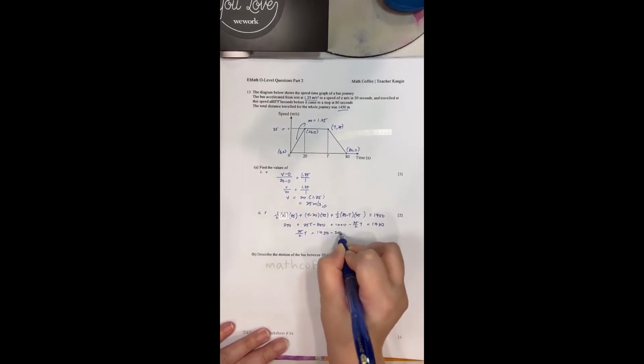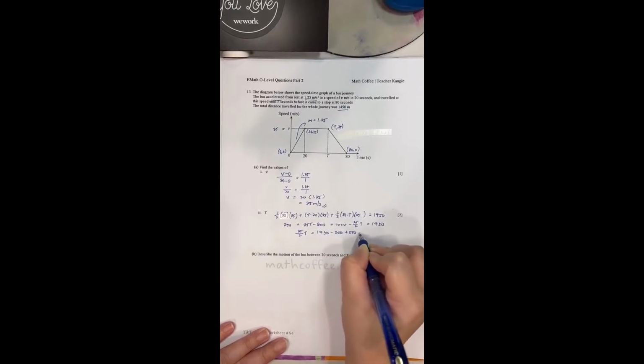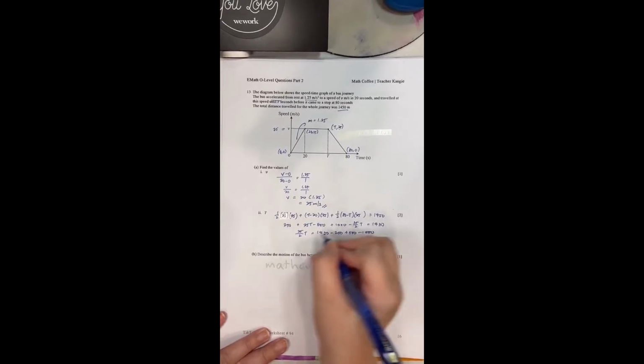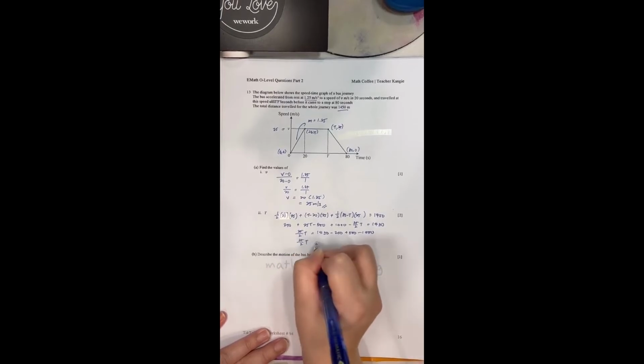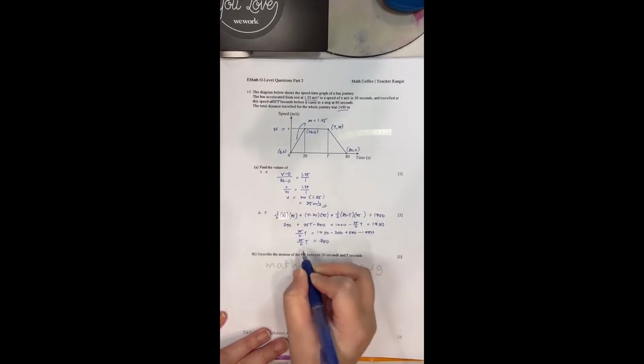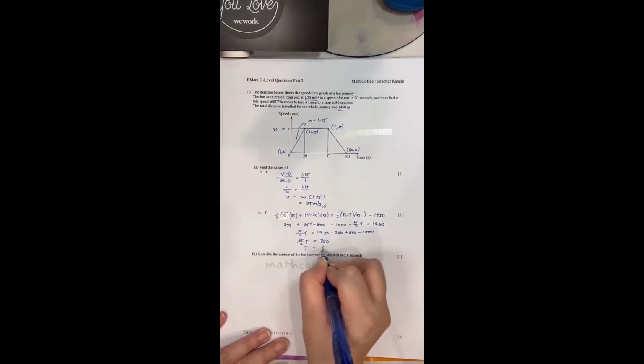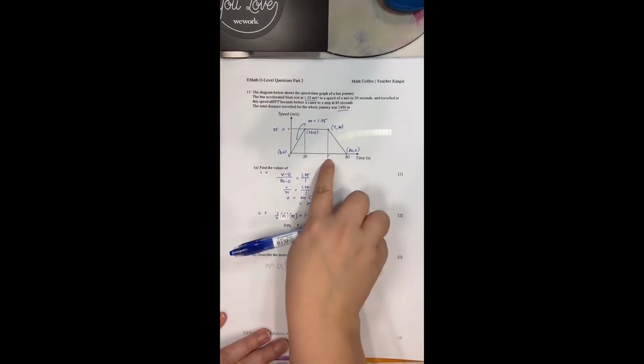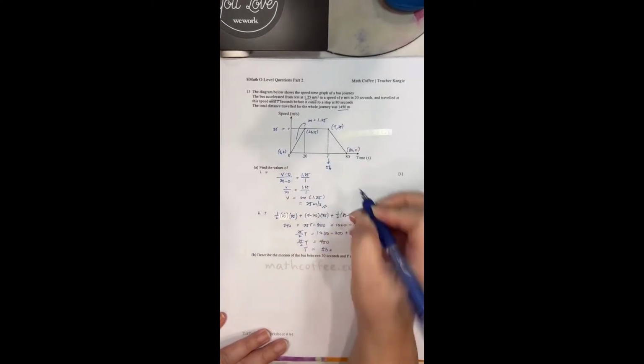1450 minus 250 plus 500 minus 1000. So 25 over 2T is equals to 700. So my T is equals to 56 seconds. So now I know my T is 56.